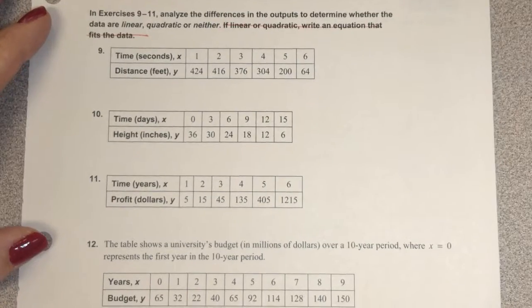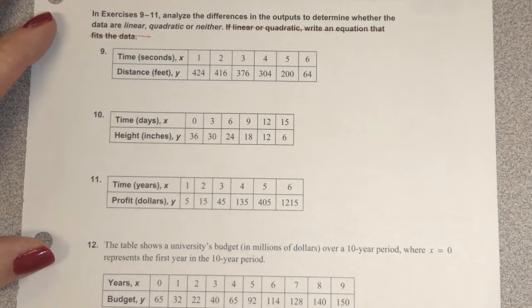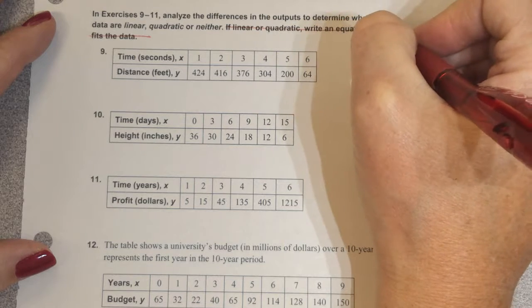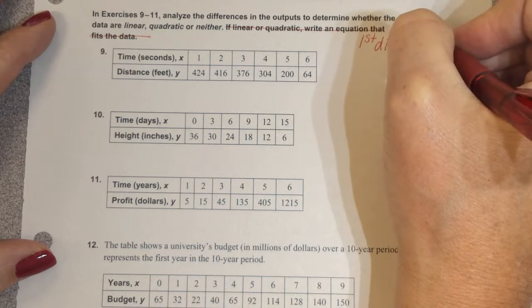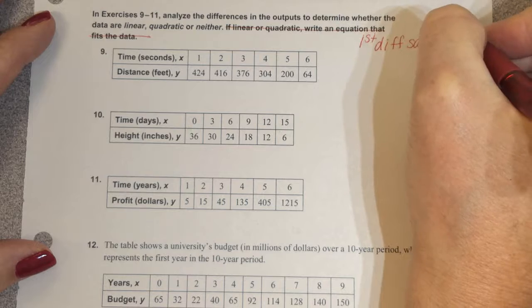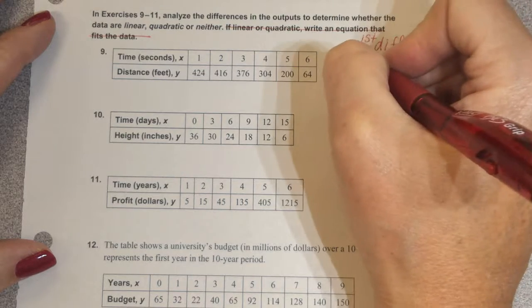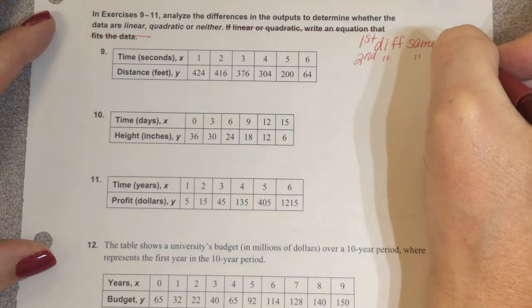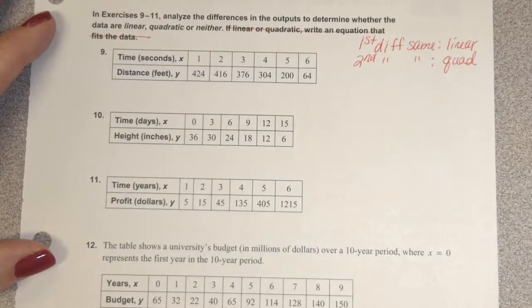But we're just going to identify whether they're linear or quadratic or neither. Here's what they mean. If the first differences are the same, it's going to be linear. If the second differences are the same, it's going to be quadratic. If the third differences are the same, it's cubic, but we're not going to mess with cubic for right now.